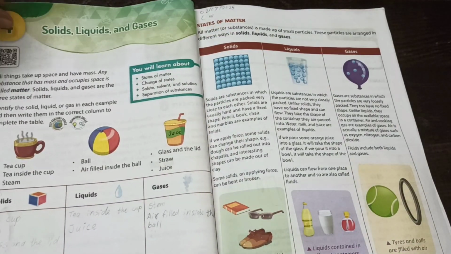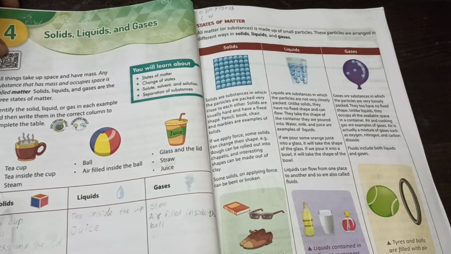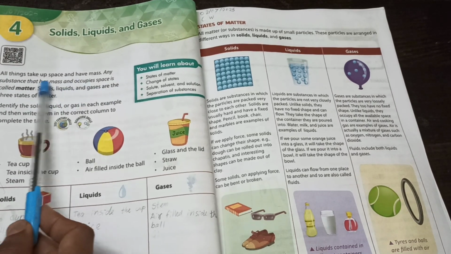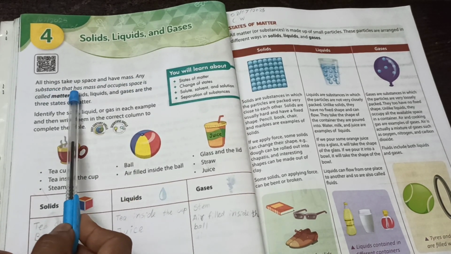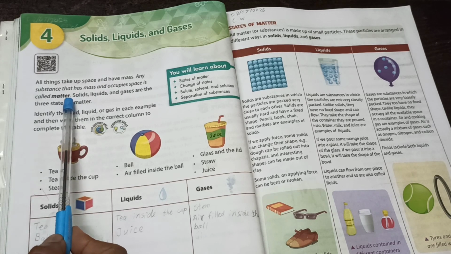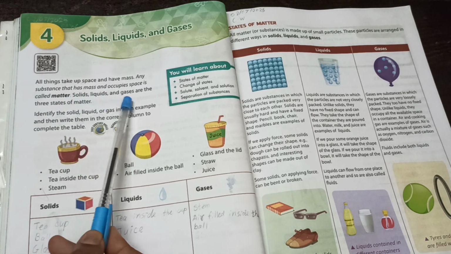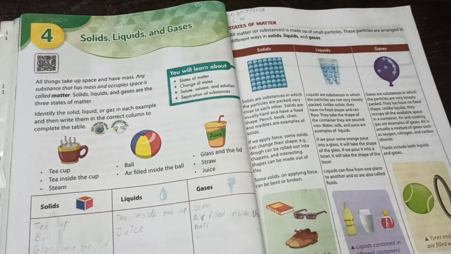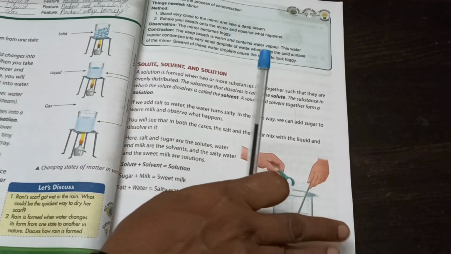It is very easy to search for each and every question's answer. Okay, see, any substance that has mass and occupies space is called matter. It means that is the concept of matter we got. And solids, liquids and gases are the three states of matter. This way you can search for your question's answer. Okay, and write down.